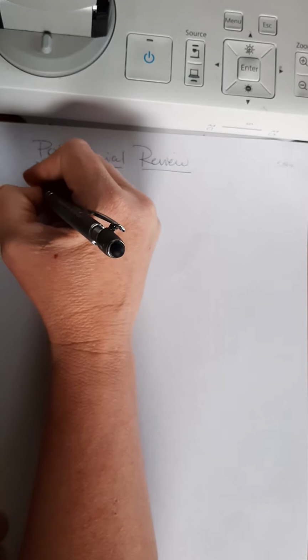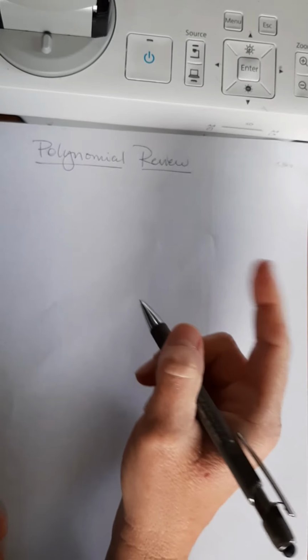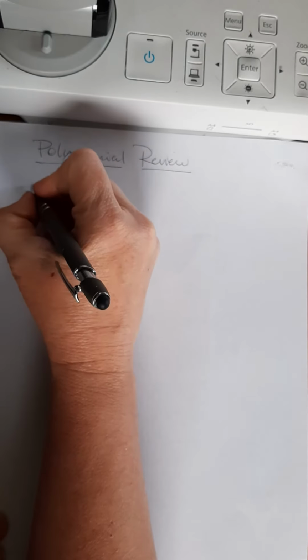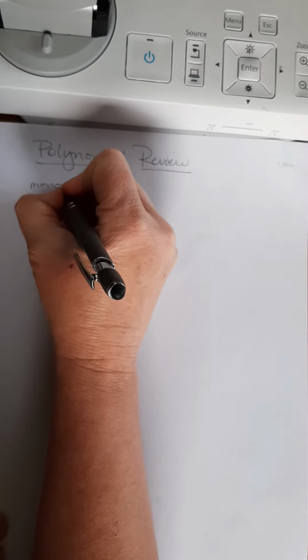Good morning. Polynomial review. This is just going to be an overview of working with polynomials. In other words, we're going to classify them, add, subtract, multiply, and divide. Now remember, there's names as far as you want to classify polynomials.